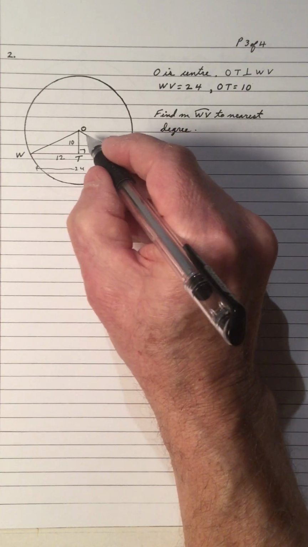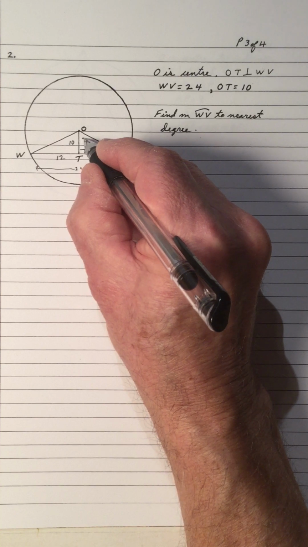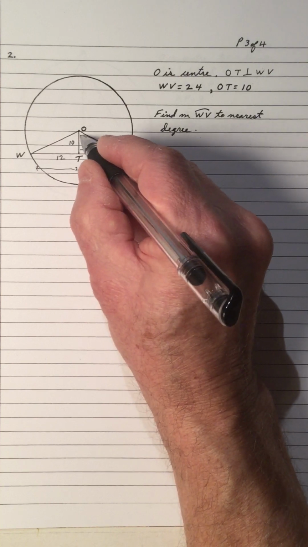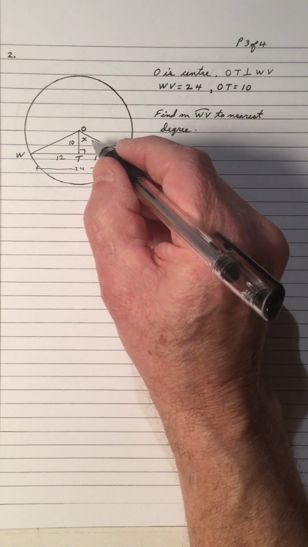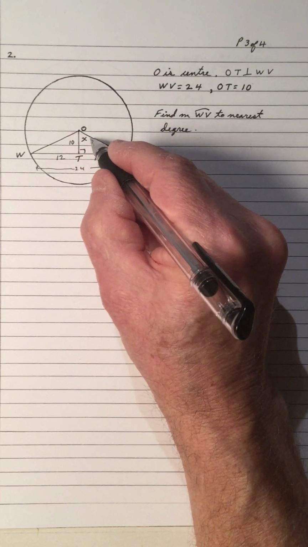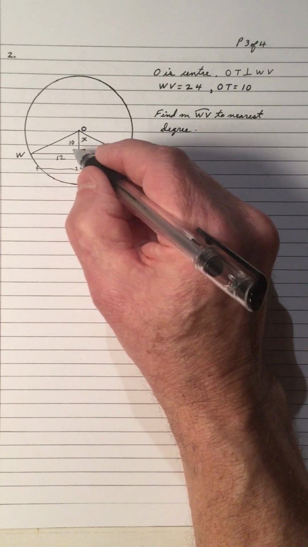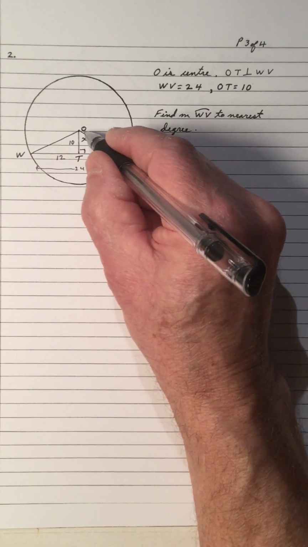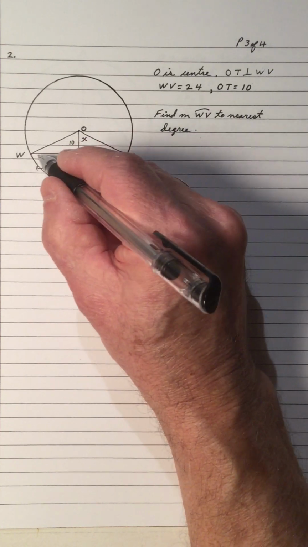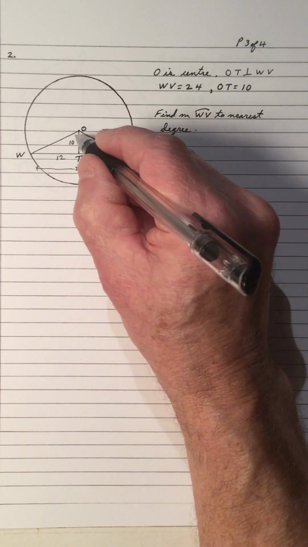Now, to get the size of this angle, I'm going to get this angle here first, which I'll call angle TOV, x. Also, these two triangles, OTV and OTW, are congruent because this radius is equal to this radius. This segment TW equals TV, because it's bisected. This is common.